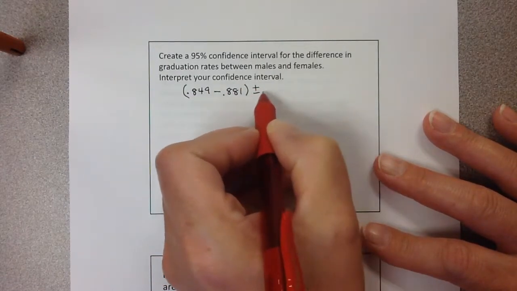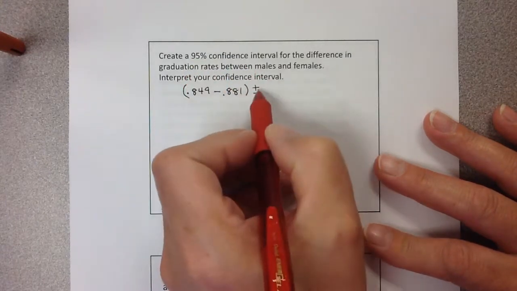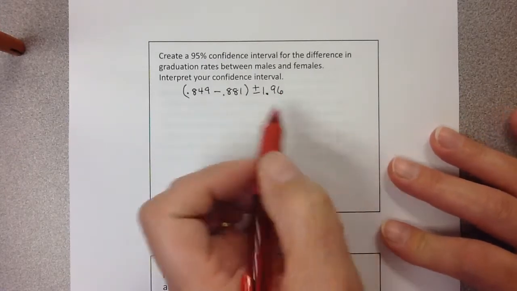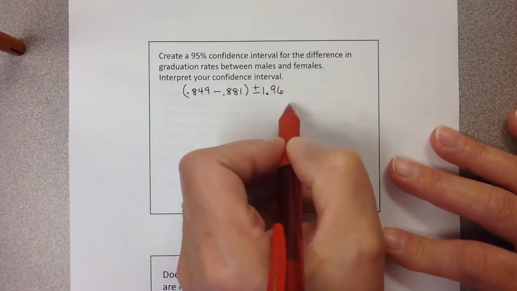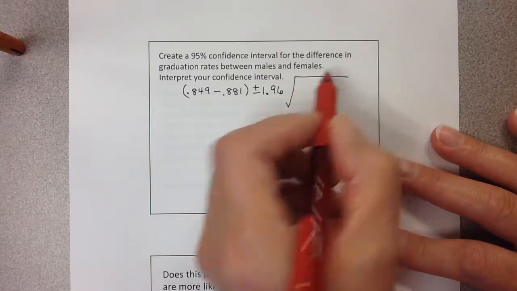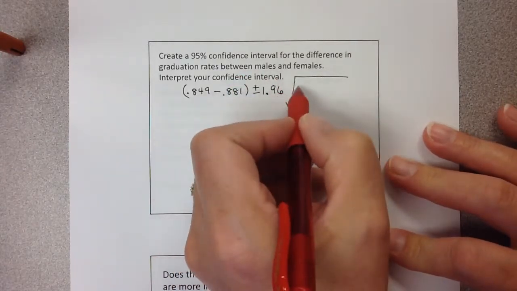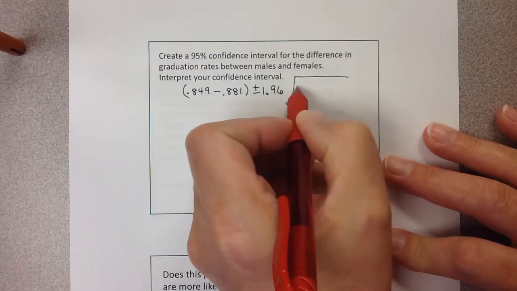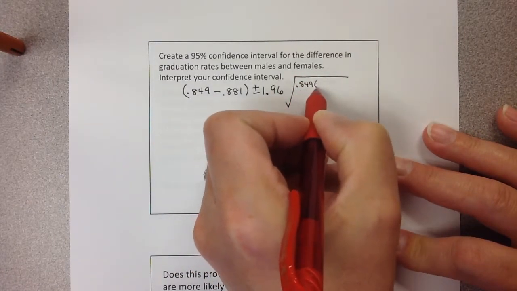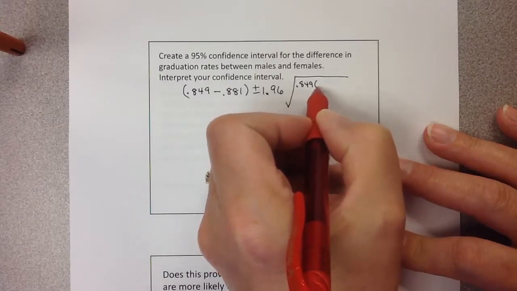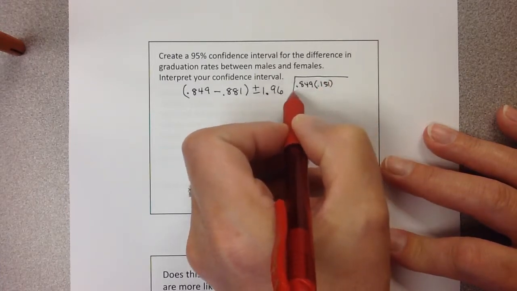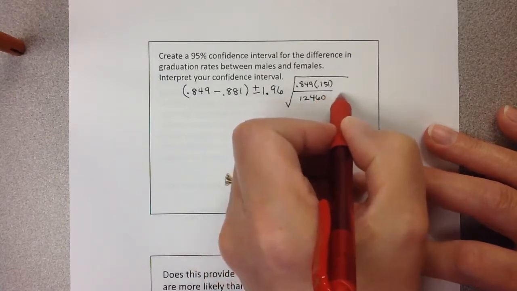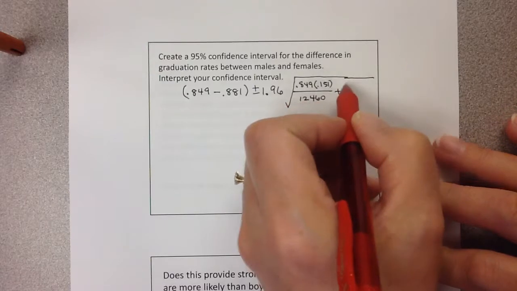Plus or minus a z-score. Well, it's a 95% confidence interval, and we already know, hopefully, that that's a z-score of 1.96, or z-star, times the standard error. And there's a big fat formula for that. You take your first group, which is my males, and you do p hat, which is 0.849, times q hat, which is 0.151, divide by the sample size, which is 12,460, plus, and then you do the females.